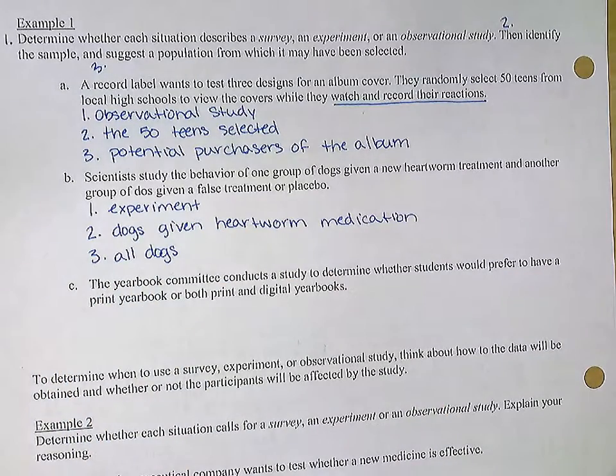The target is all dogs. Dogs aren't going to buy them, it's going to be their owners. No, it's not talking about purchasing anything. It's talking about, does this heartworm medicine work? So it's targeting all dogs so that it could work on those dogs.